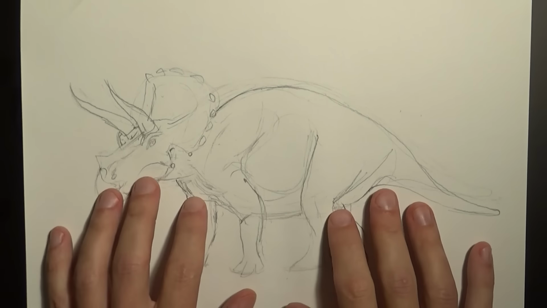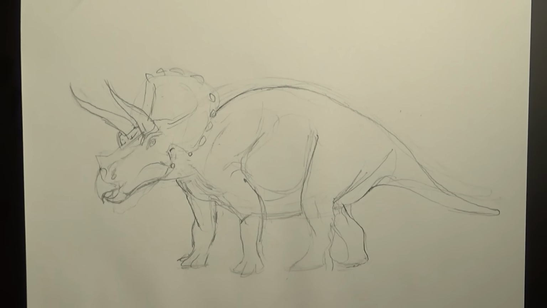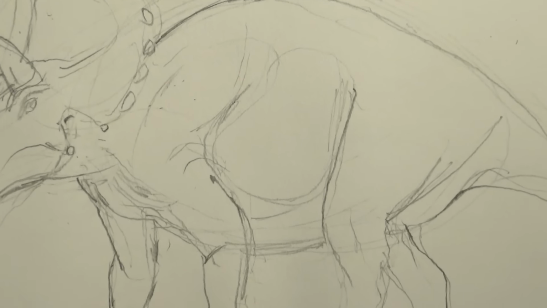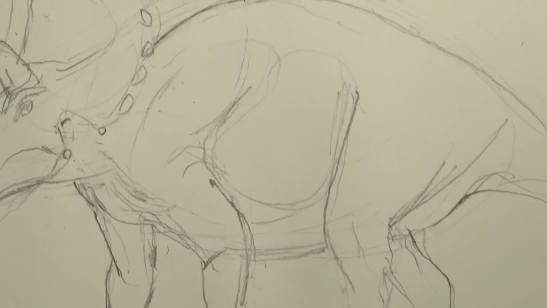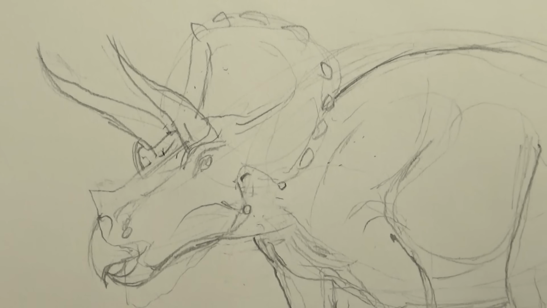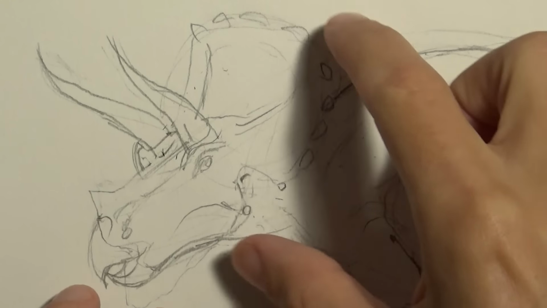Okay, I think it's time to zoom in a bit. And I can start to focus on the head.